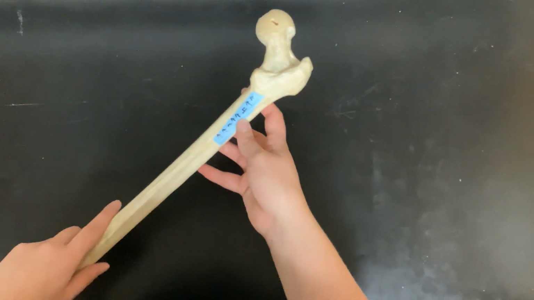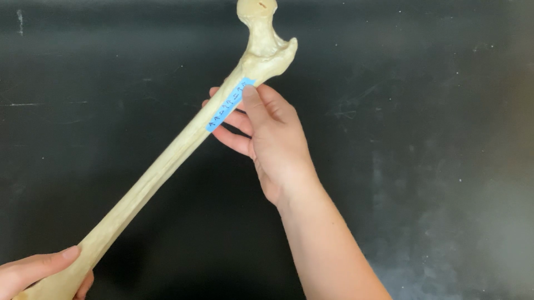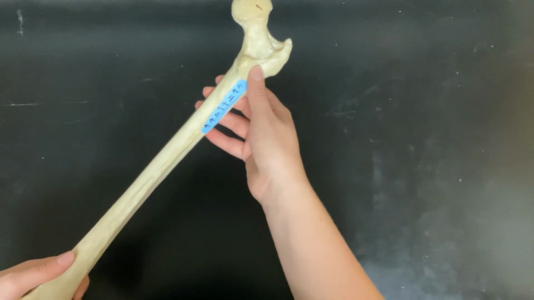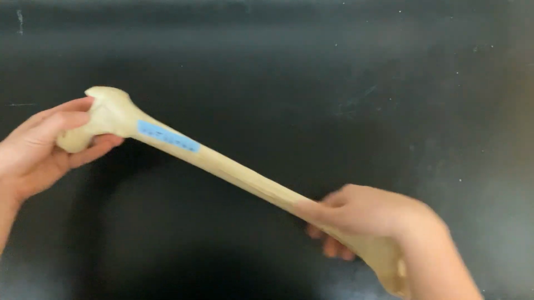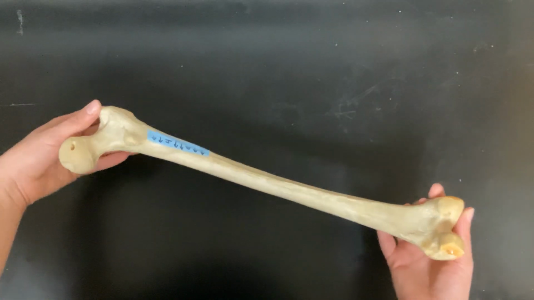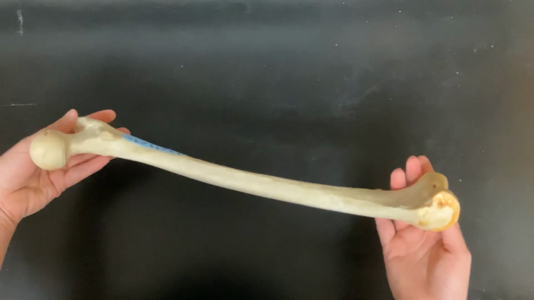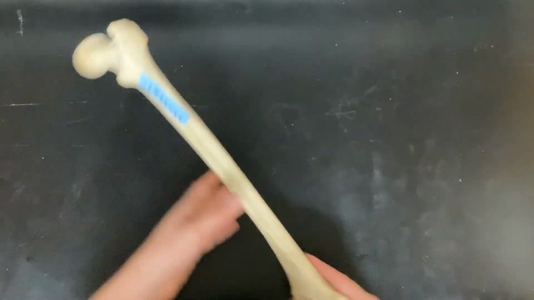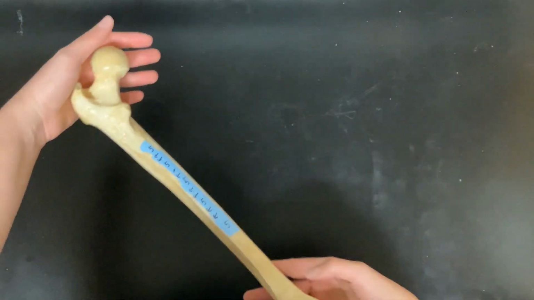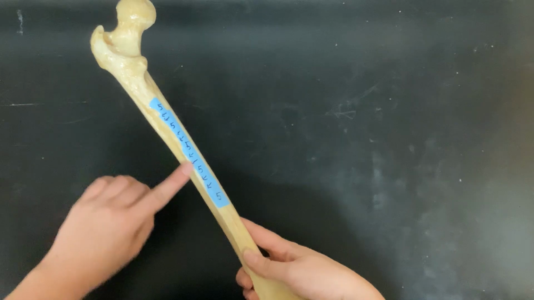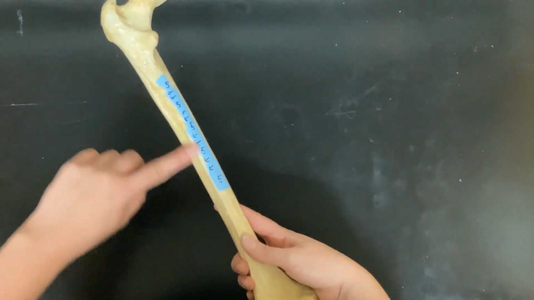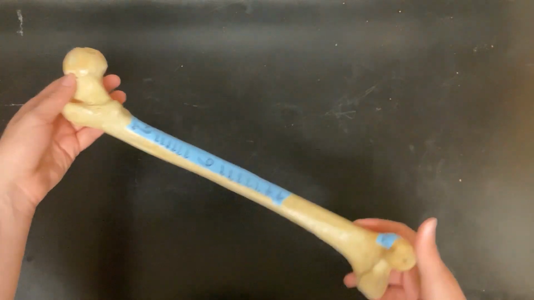4 is asking what inserts here, and it's pointing to the bony landmark. Okay. 5, again, same bone, different spot. What muscle inserts here? All right, and again, same bone.